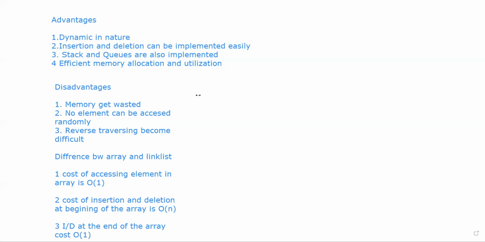Now the next difference is in terms of insertion and deletion at the nth position. It will again cost big O of n. Now this big O of n is again justifiable because at the beginning of the array you have to shift the elements, and at the nth position as well you have to shift the rest of the elements starting from n plus 1. If you want to put the element at the nth position, then you have to shift the elements from the n plus 1th position onwards.